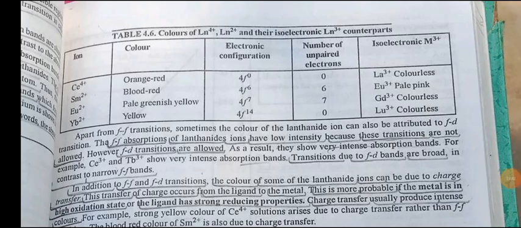Here's table 4.6. Apart from f-f transitions, sometimes the color of the lanthanide ions can also be attributed to f-d transitions. The f-f absorptions of lanthanide ions have low intensity because these transitions are not allowed. However, f-d transitions are allowed. As a result, they show very intense absorption bands. For example, Ce3+ and Tb3+ show very intense absorption bands. Transitions due to f-d bands are broad, in contrast to narrow f-f bands.